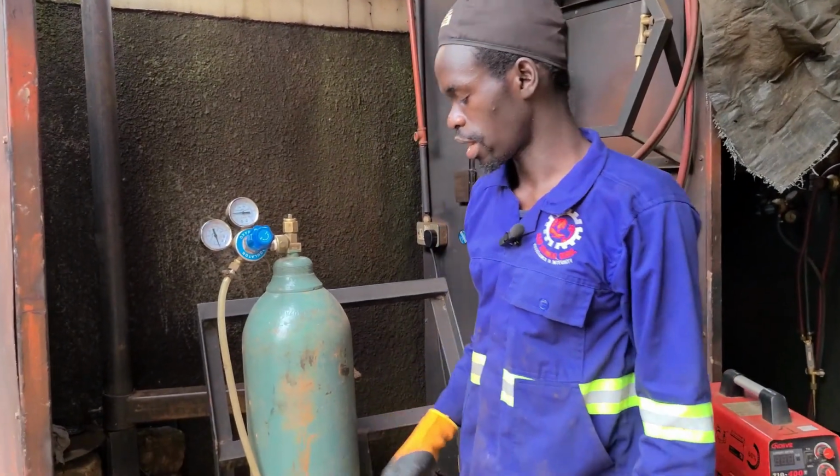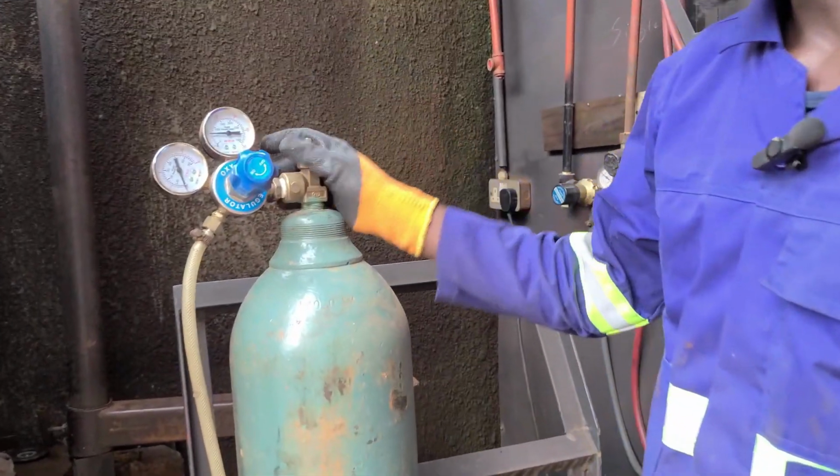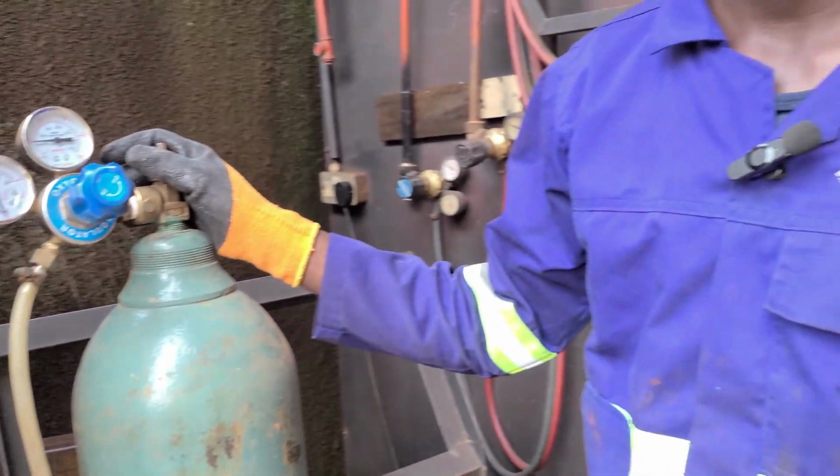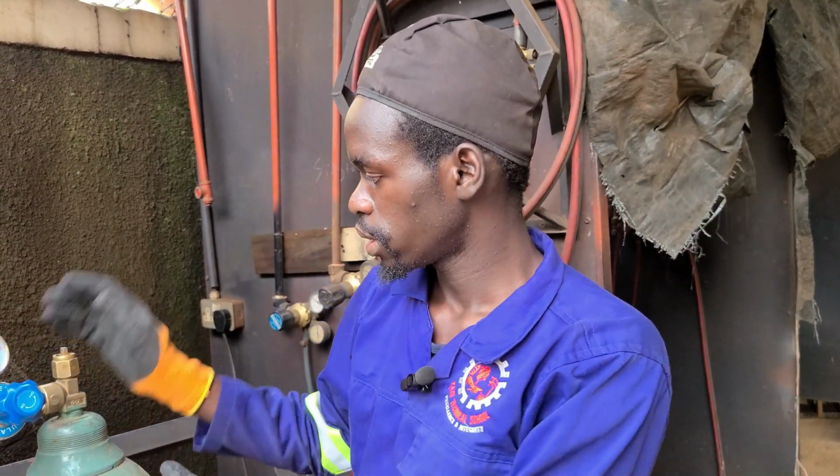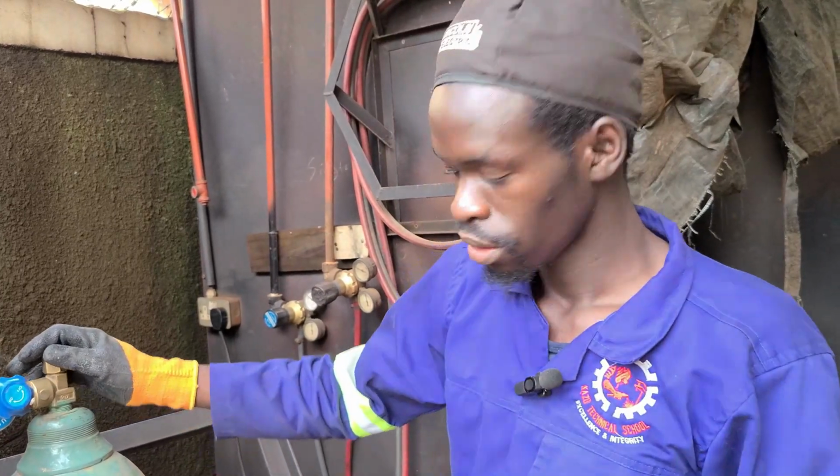So right now let's have a look at the setup of TIG welding. First and foremost, as we are saying, with TIG we utilize an inert gas, and the most commonly used gas is argon. Sometimes some people use helium as a mix. You can also use a gas mix. But here we have an argon cylinder.